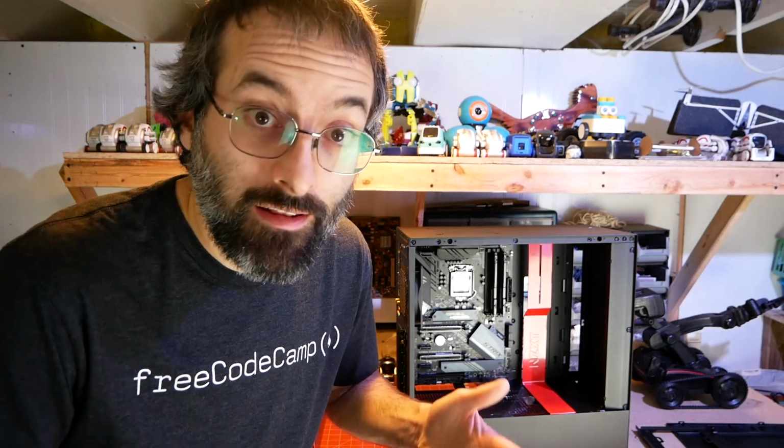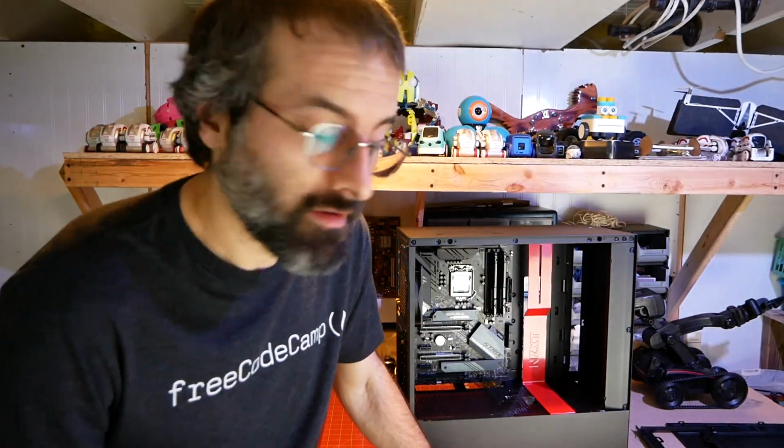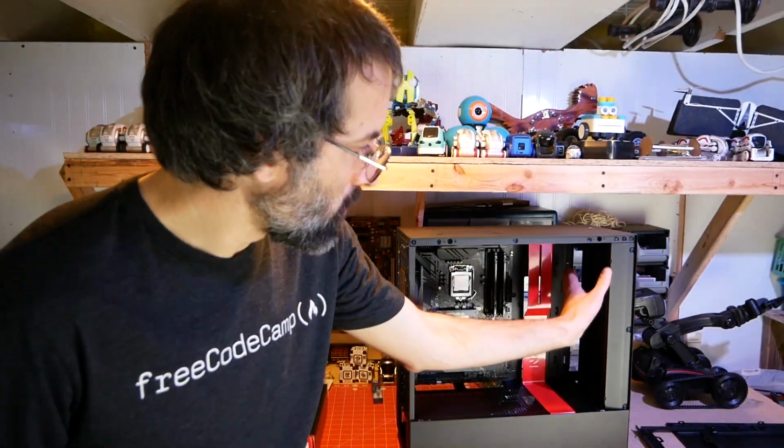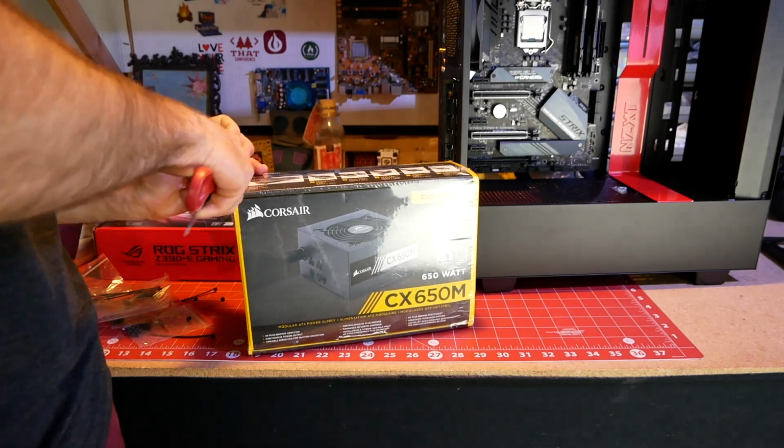Now the exact order that I'm installing all these parts in is kind of up to the user. You don't have to install things in the exact order. We could have put the solid state drive in before we put the motherboard in. So it's okay if you do things a little out of order, but some things just make it easier. Like it's easier to put the motherboard in before you put the cooler on, because the cooler is going to attach to here and then it's going to attach to the processor. But right now we're going to install the power supply. So I'll get this opened up.